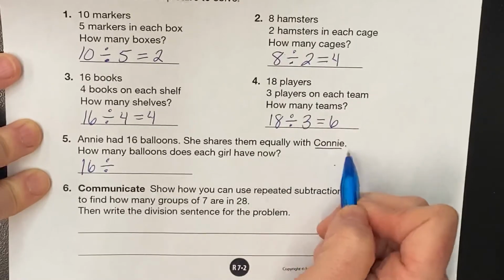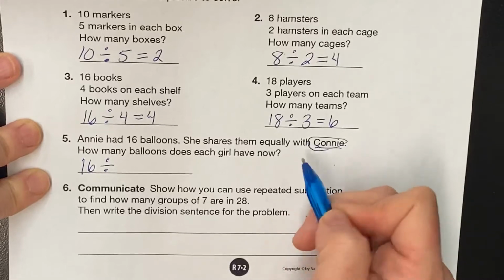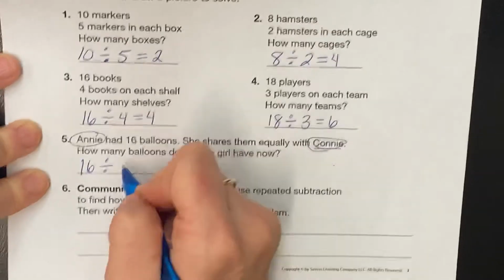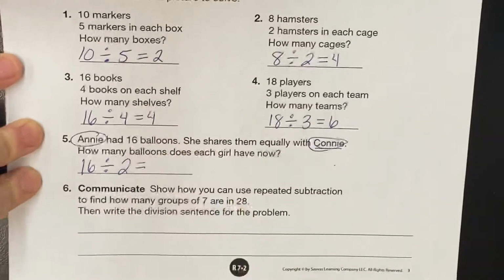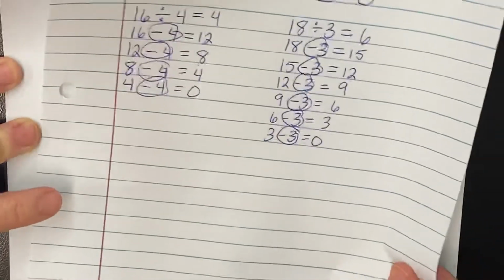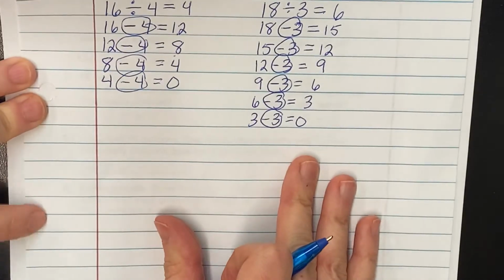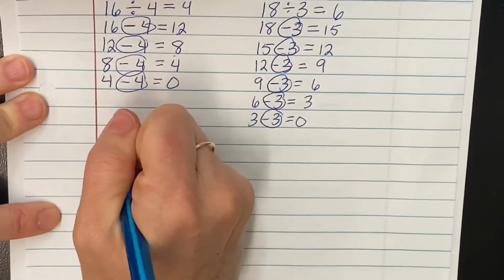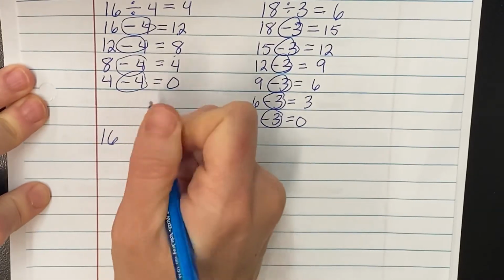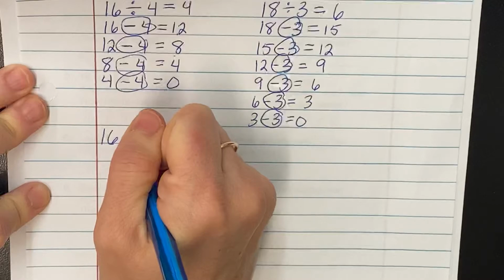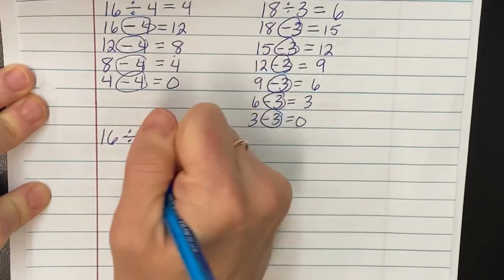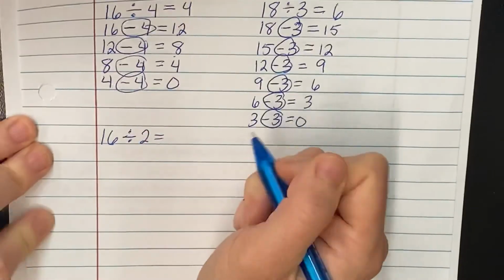She shared them equally with Connie. So Connie and Annie, 2 girls, so that must be 2. Get your scrap paper. 16 divided by 2 equals, okay?